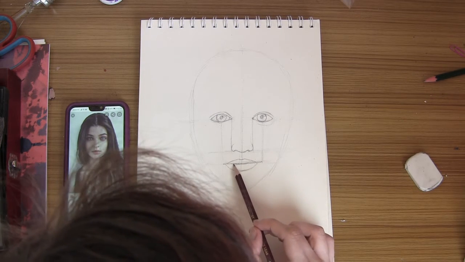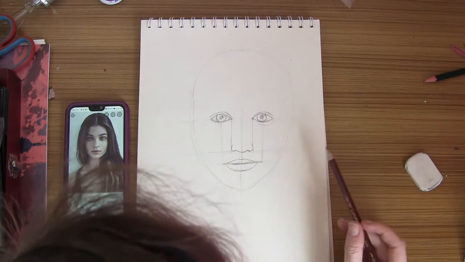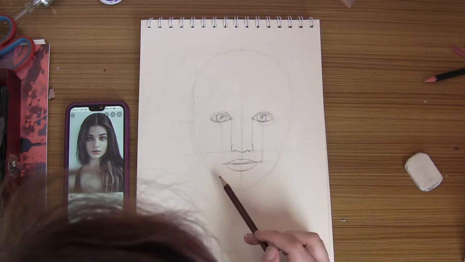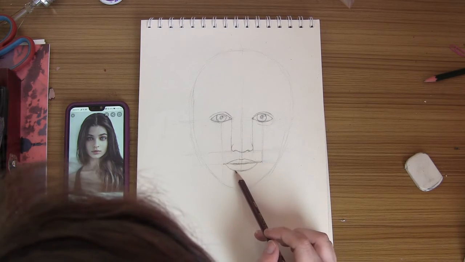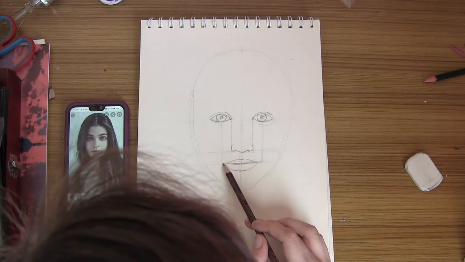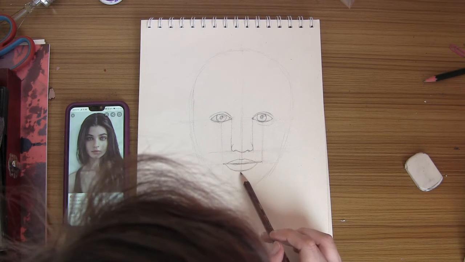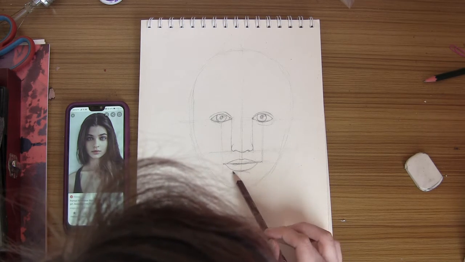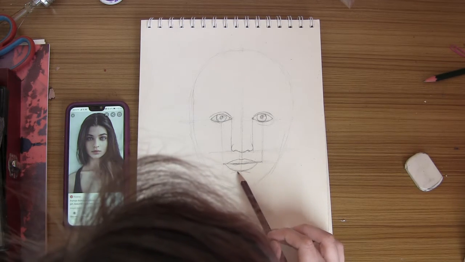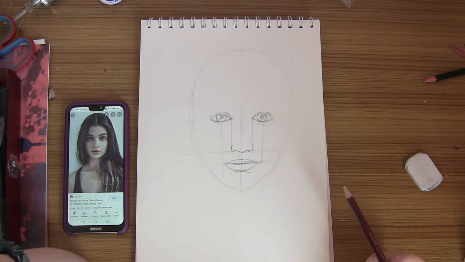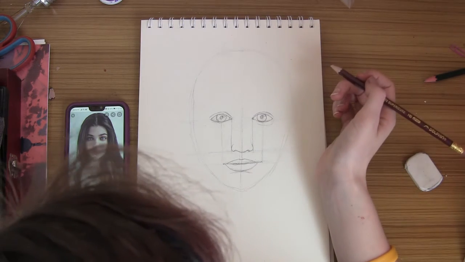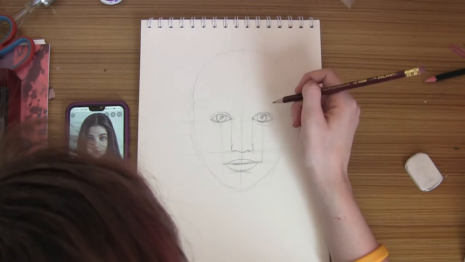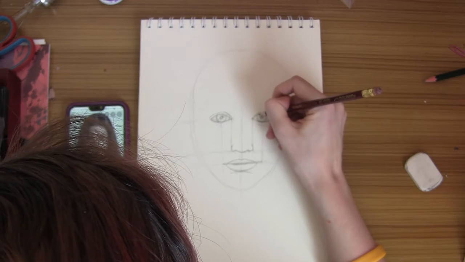Okay, there we have a quick sketching. It's not really looking like her at the moment, but it will here in a bit, hopefully. You can see her chin comes right below her lip, and it's just a little dip. Okay, we're going to come back to her eyes and draw her eyelashes.